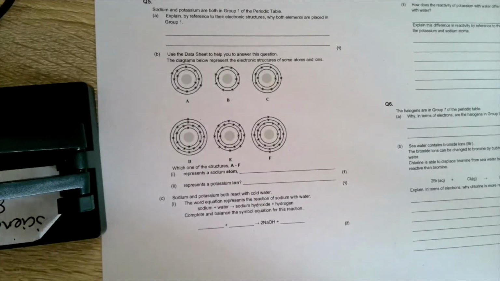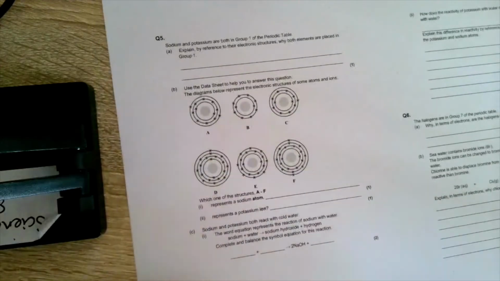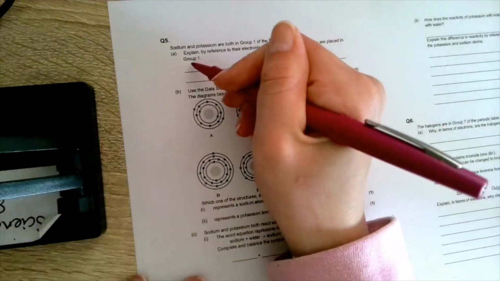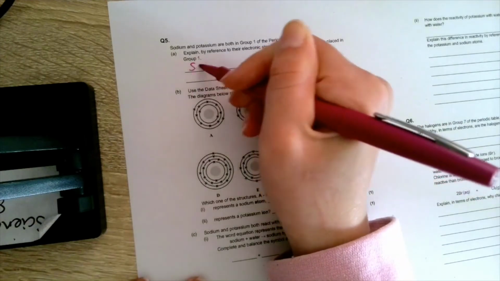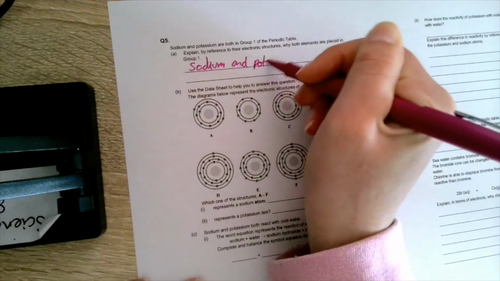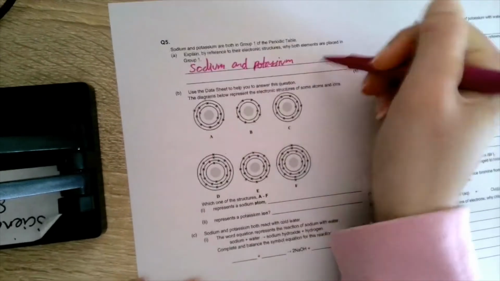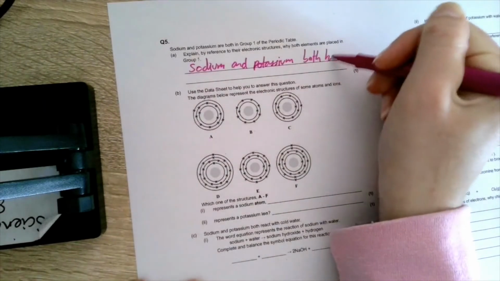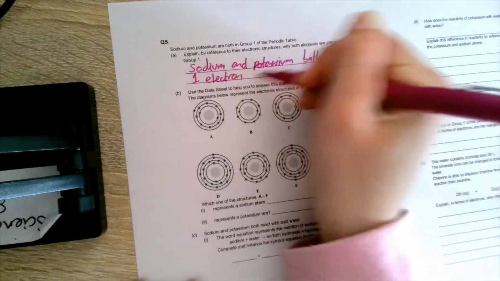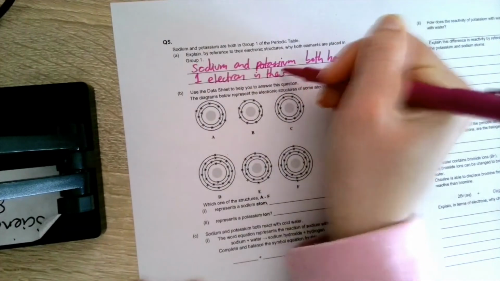Okay, looking at question 5, we are explaining by reference to electronic structures why both sodium and potassium are in group 1. So this is coming back to something we looked at in question 1, and that's that sodium and potassium both have 1 electron in their outer shell.